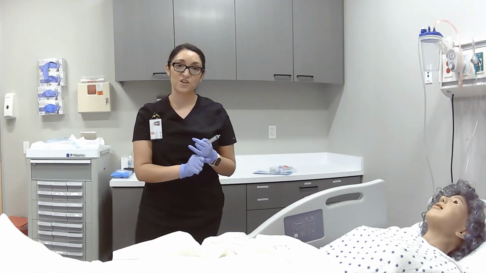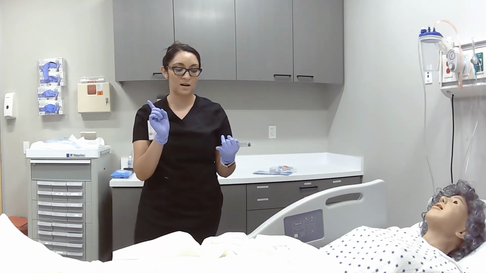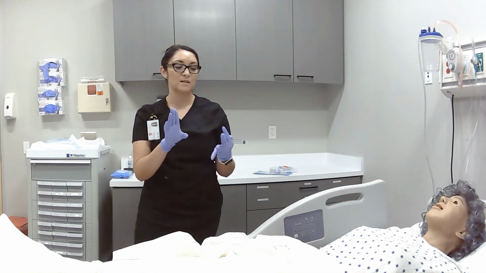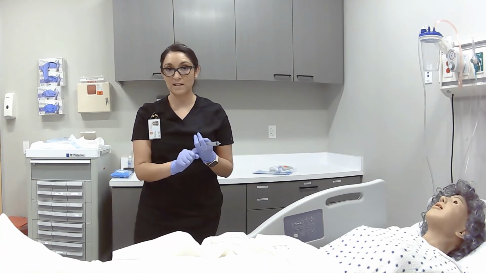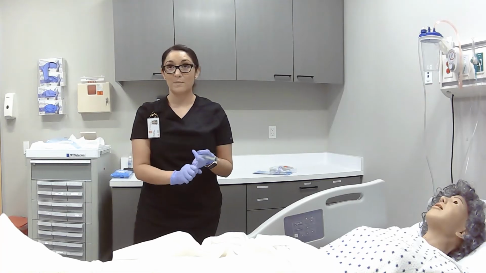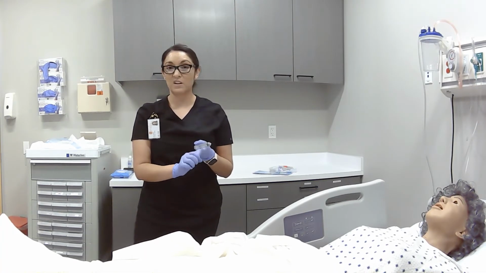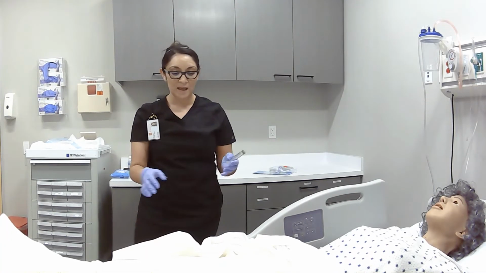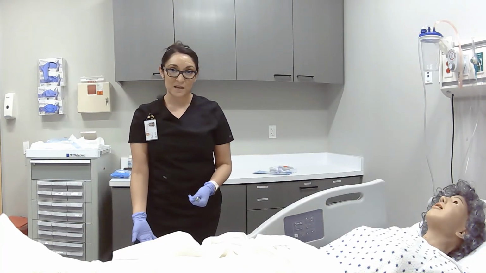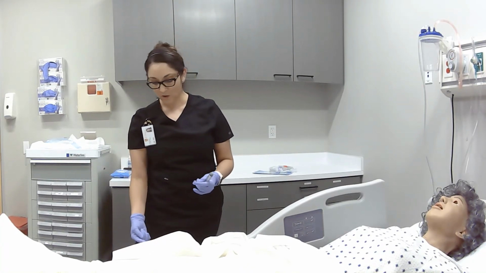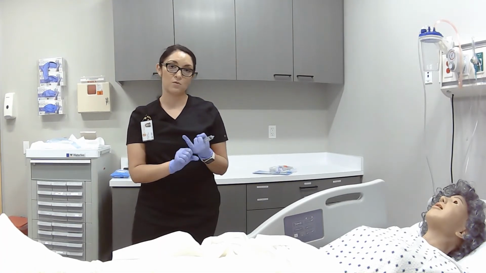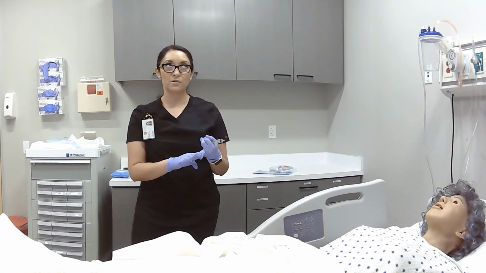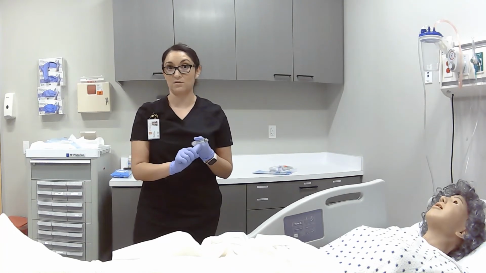So for the insertion, we need to document the number of attempts, what the gauge size or the Foley size is, what the patient's response was, and if there were any complications. We're going to do the same thing with the removal. So we want to document the urine, what the urine looks like, so COCA: color, odor, clarity, and amount.